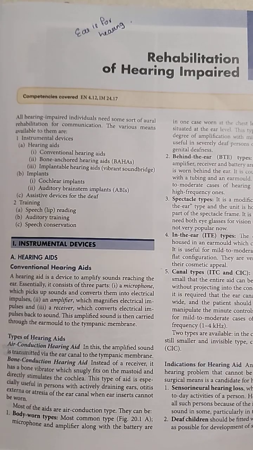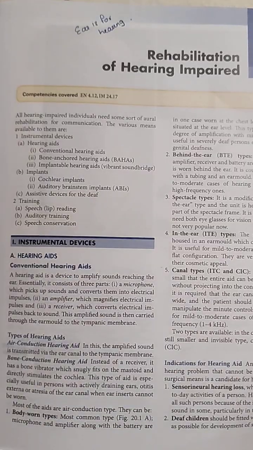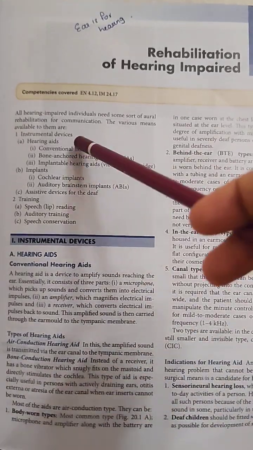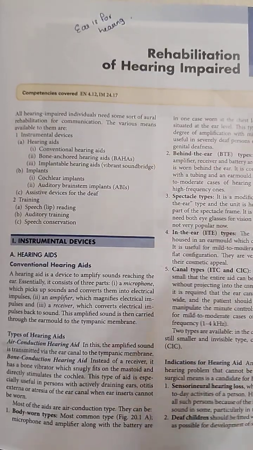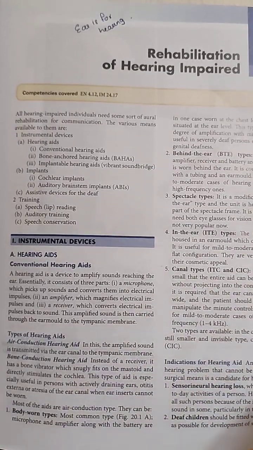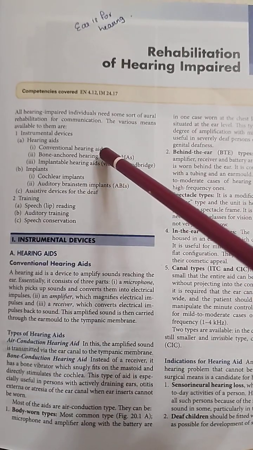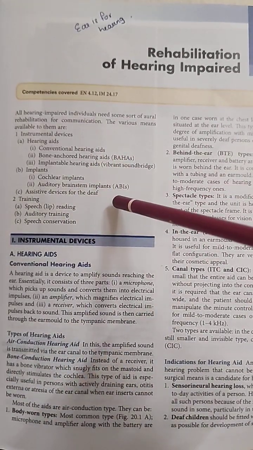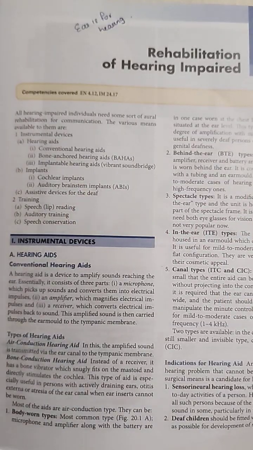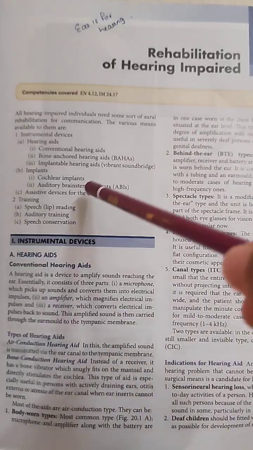For that, the available devices are some instrumental devices, like the hearing aids. There are conventional hearing aids, bone anchored hearing aids like BAHAs, and implantable hearing aids like vibrant soundbridge. So conventional, bone anchored and implantable hearing aids are there, and some implants like cochlear implants and auditory brainstem implants like ABIs. These are the implants and assistive devices for the deaf.